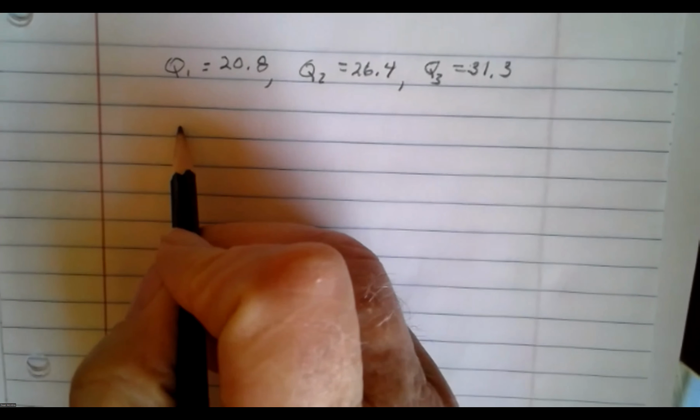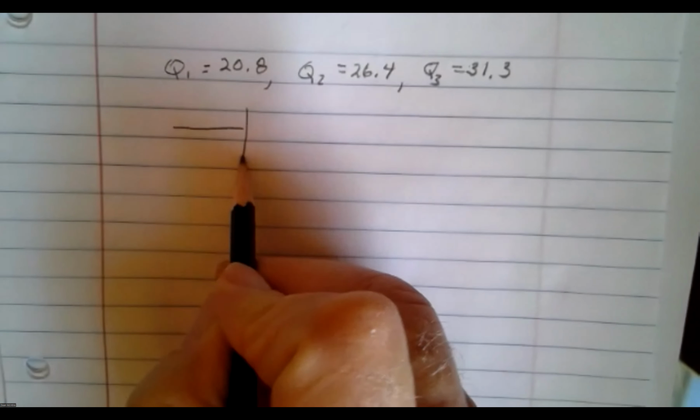Usually they construct the box plot vertically. I'm going to go ahead and just write it down. Won't need a scale or anything, but at least you can see where we're going. We have something that looks like this.